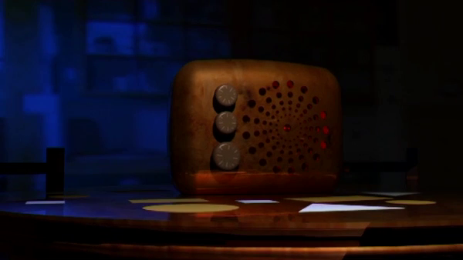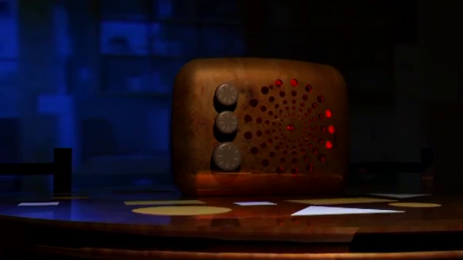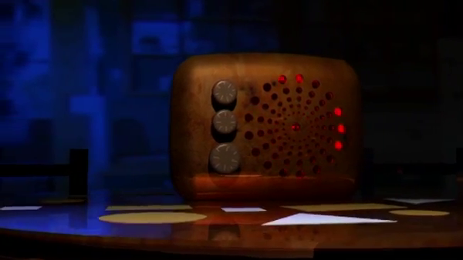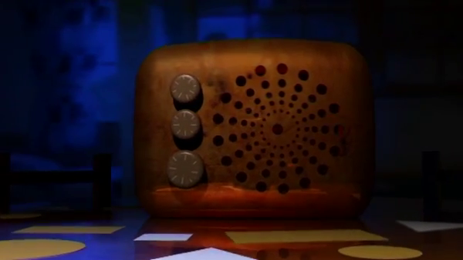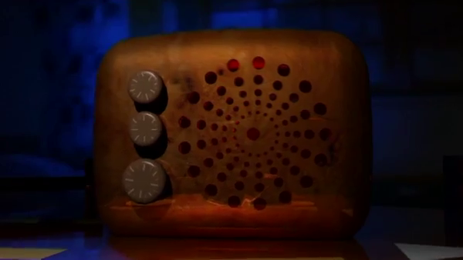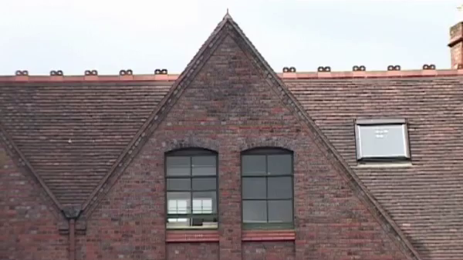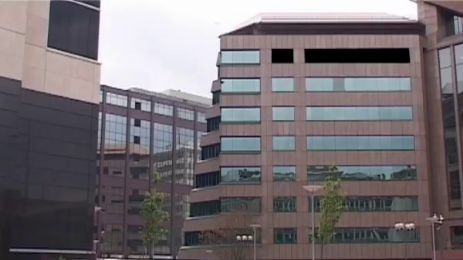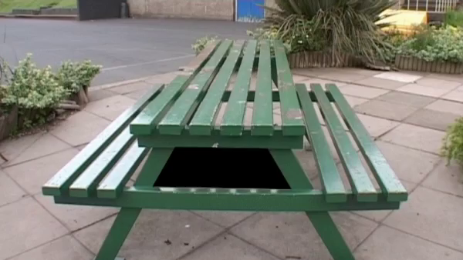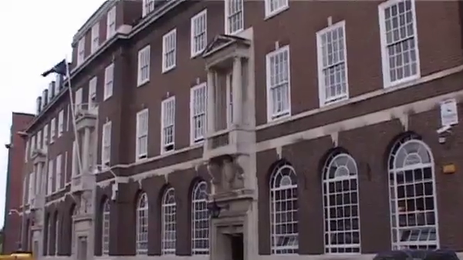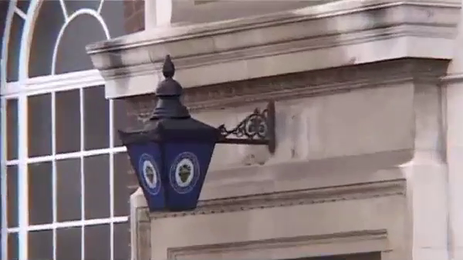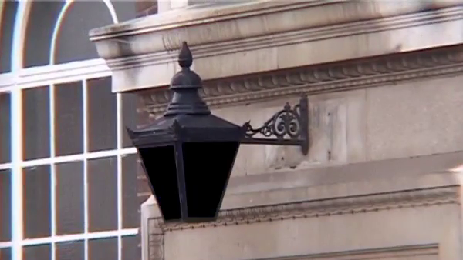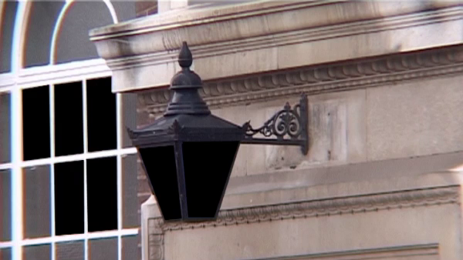We interrupt this program to bring you an urgent newsflash. We've received reports from all over Britain that shapes are going missing in front of people's very eyes. Shapes like windows and doors are disappearing. Some people saw what happened and have come forward as witnesses to help the police. Oh no! Is nothing safe?